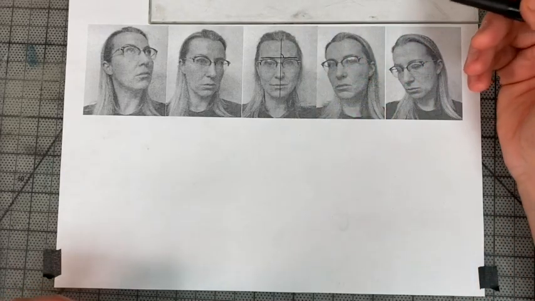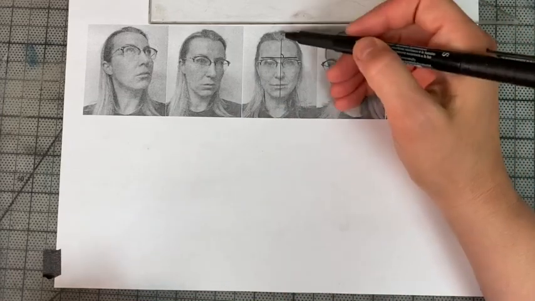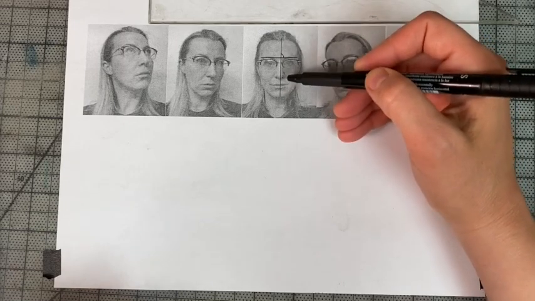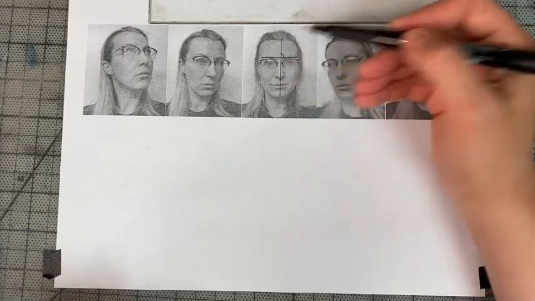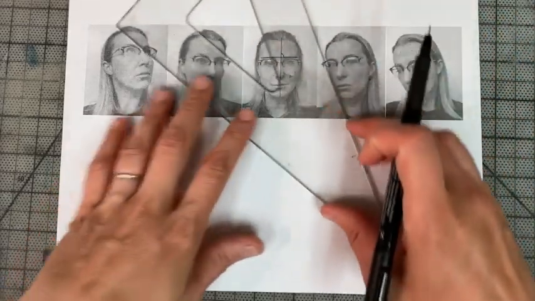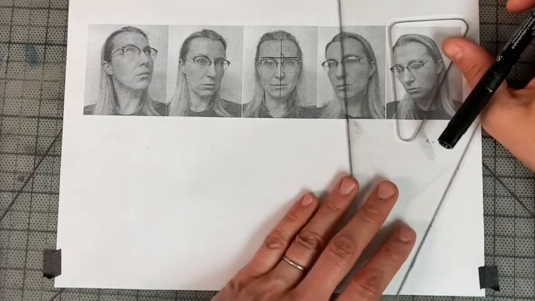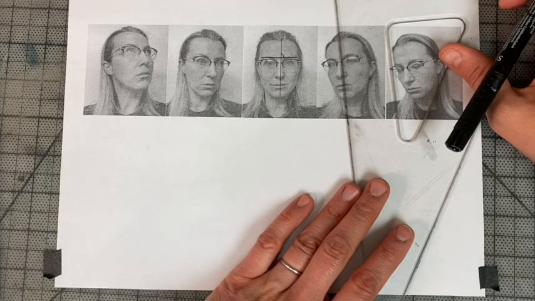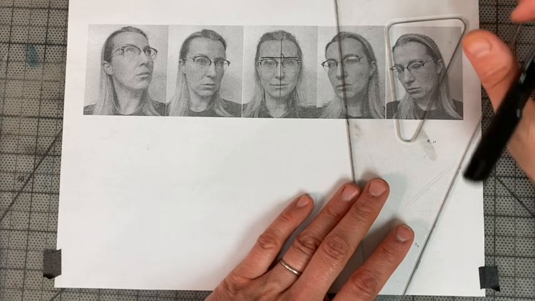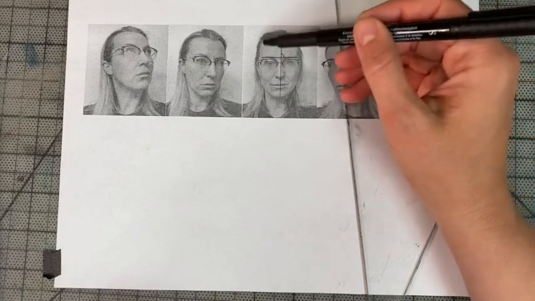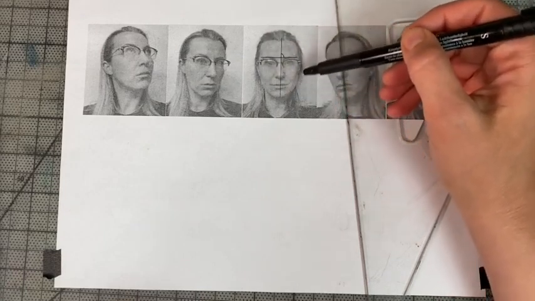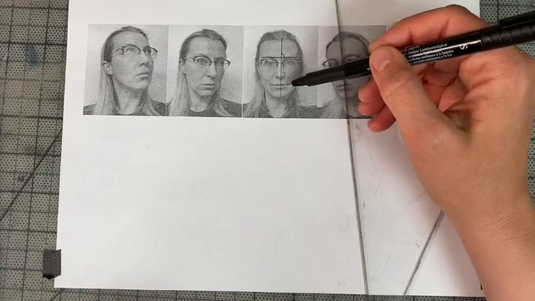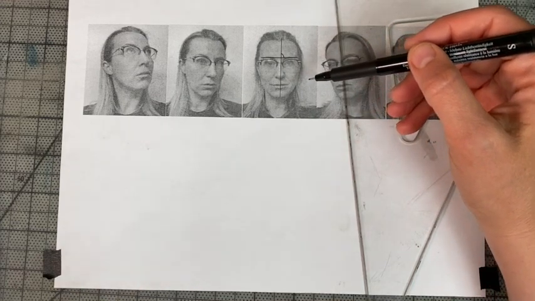What happens when you start to turn the face is that this line is going to be at an angle. So it's never going to be a true vertical unless it's in this one-point perspective view. Now the nose sticks outside of that line. When you think about your skull, you have your cranium, where your brain sits, you have your mandible, where your jawline is, and then all your features are on top of that skeletal structure.